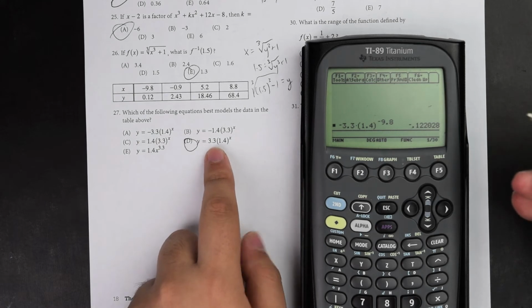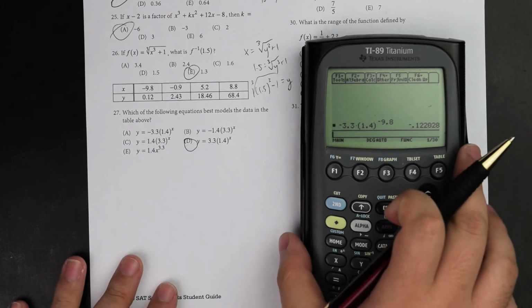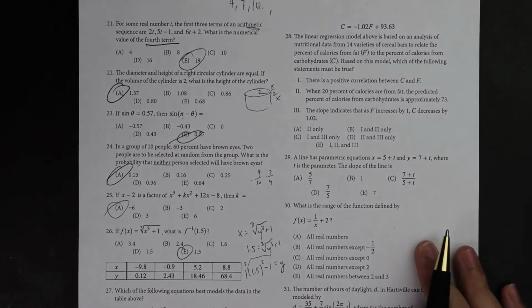I saw D has it, and that's how I was able to get to the solution that I have right here. Okay, and so that's how I was able to solve number 27 so quickly, and thus the final answer is D. And so I'm going to go ahead and do the last question right now.